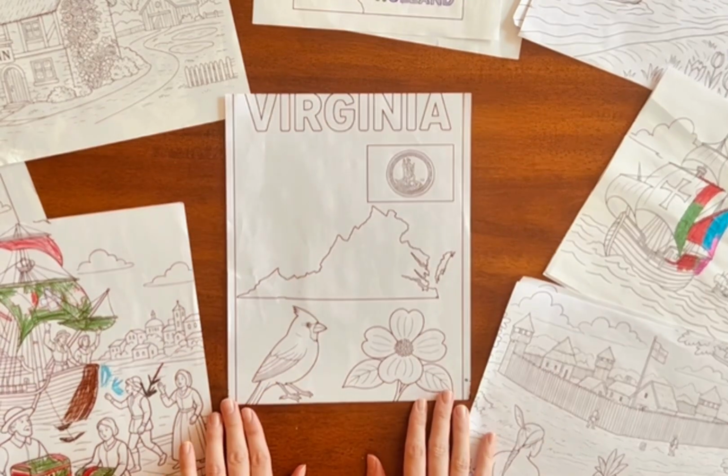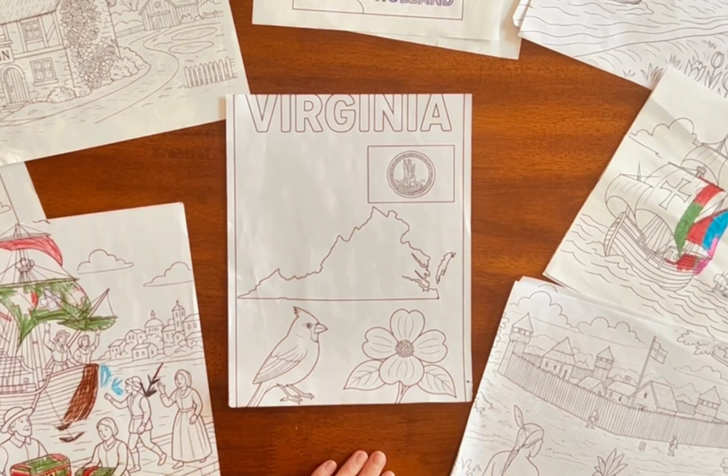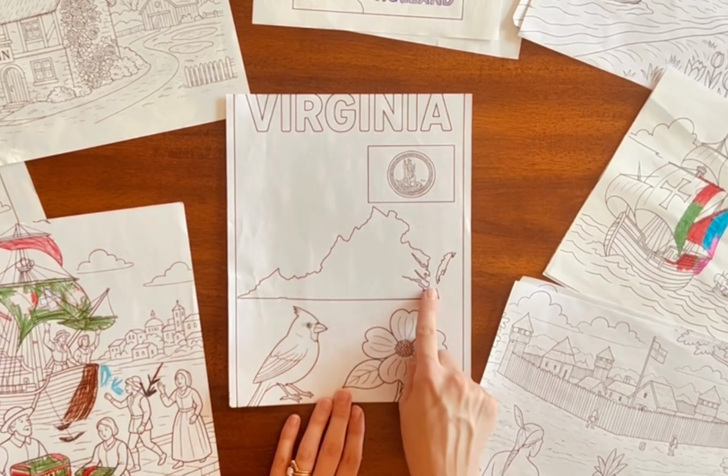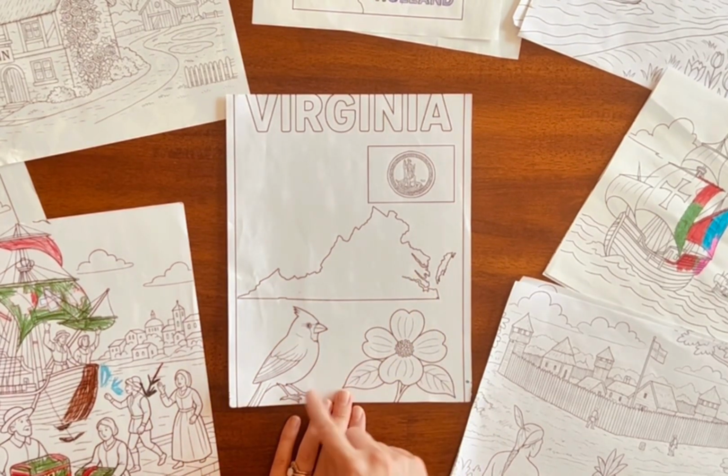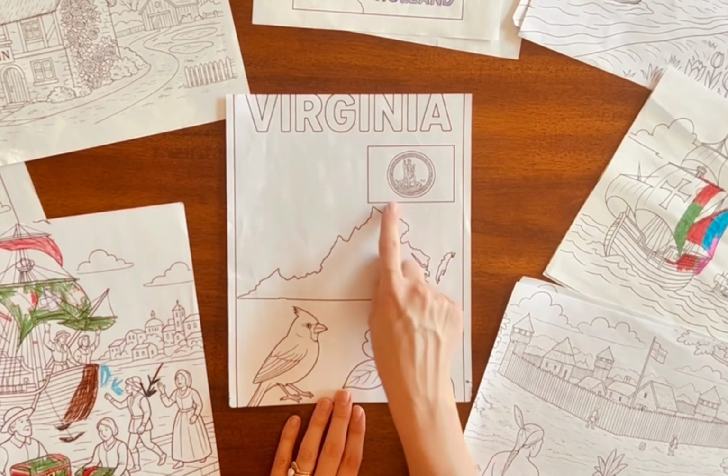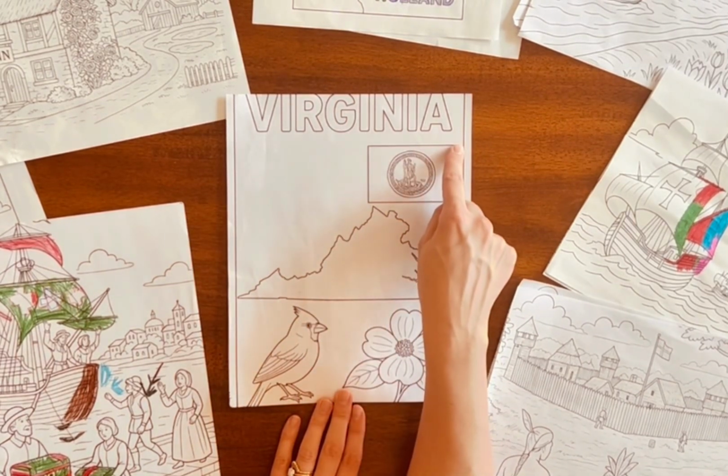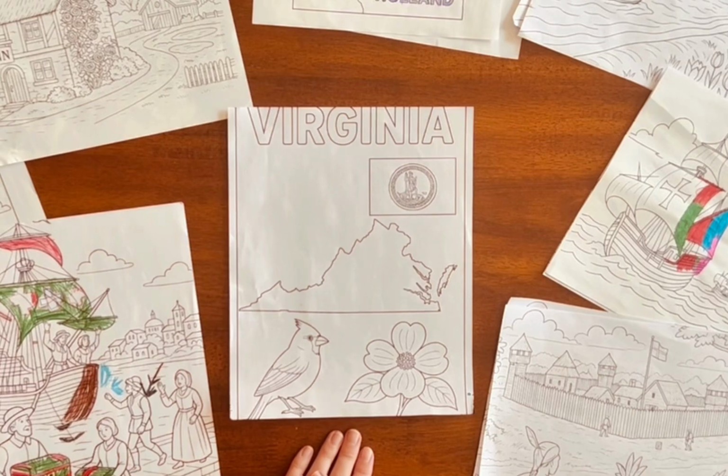Soon in our curriculum, we're going to start studying each state individually. While I got the student sheets for my oldest son, I didn't for my pre-kinder. So I made my own for him to do. It has the outline of the state bird, the state flower, the state flag, and I included the name up at the top. That way he has something to do and doesn't feel left out.